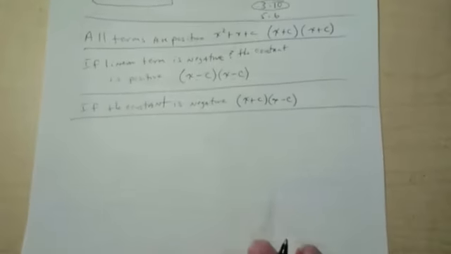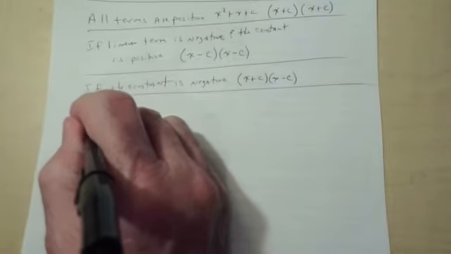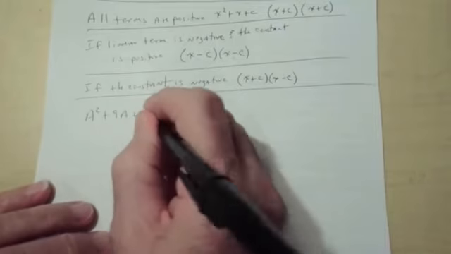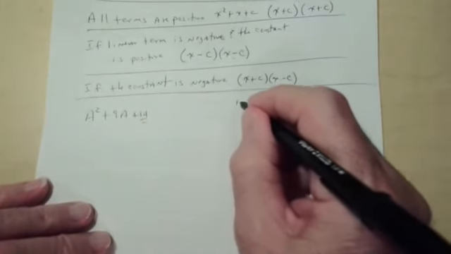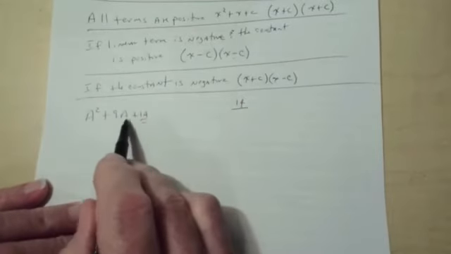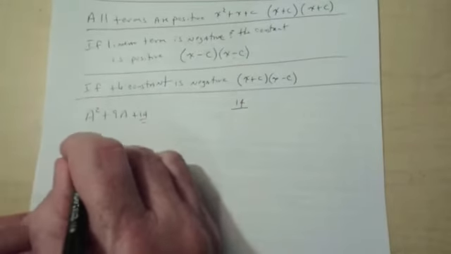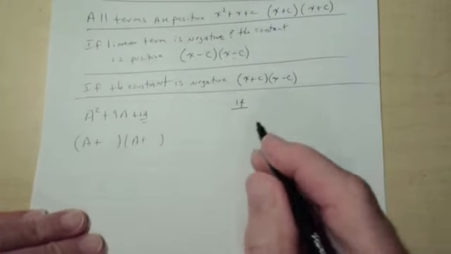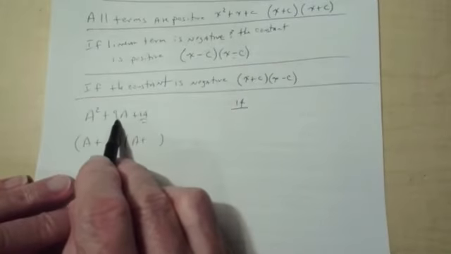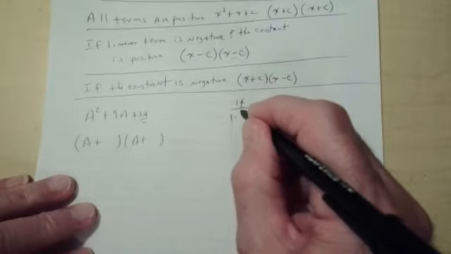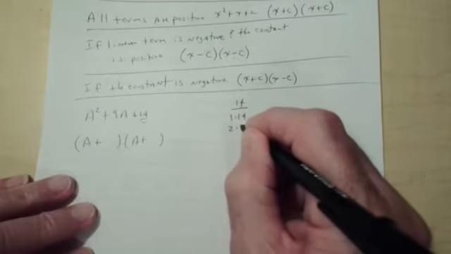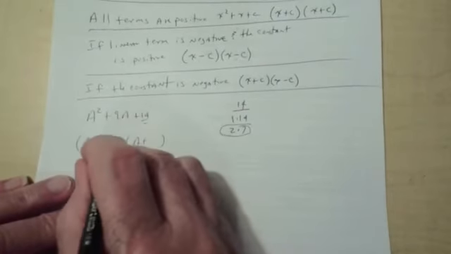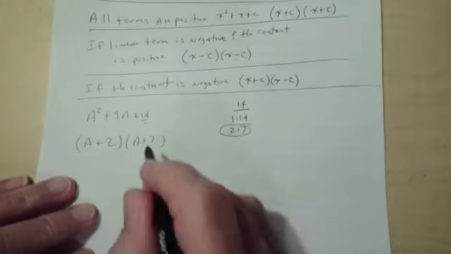So let's do another one. A squared plus 9a plus 14. Now we want the factors of 14 that combine together. We know that everything in here is positive, so it's going to be a plus something and a plus something. What are the factors of 14 that combine together to give us 9? 1 times 14, 2 times 7, I think that's all. 2 and 7 are the ones that add up to 9, so 2, 7.